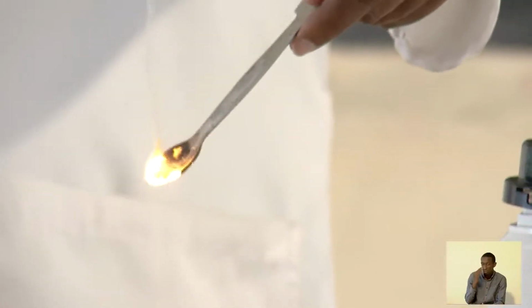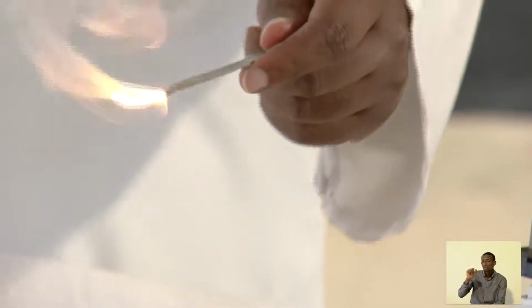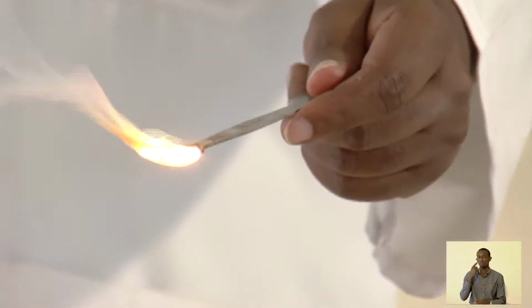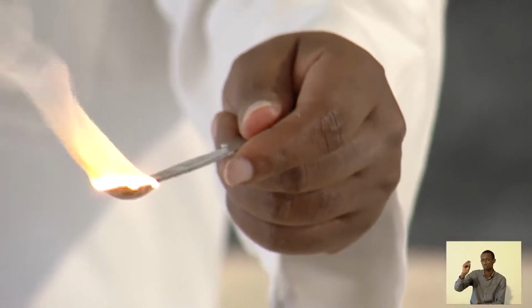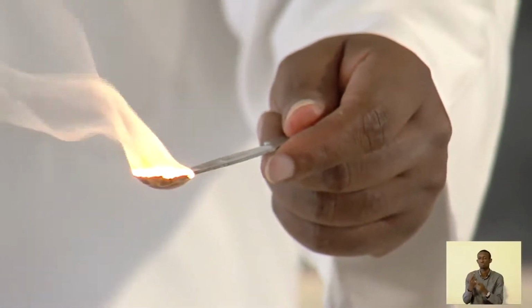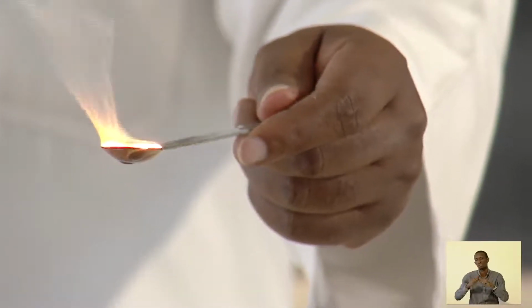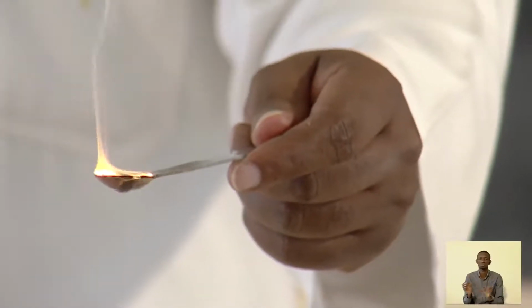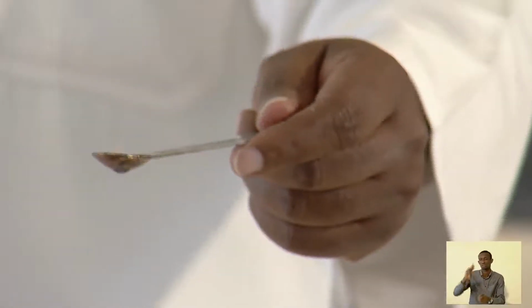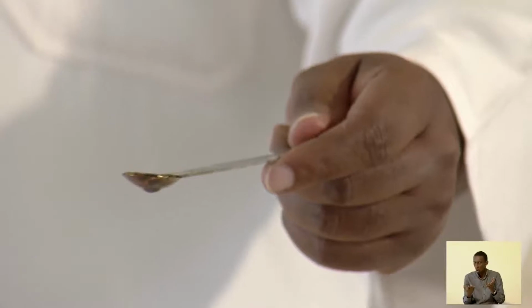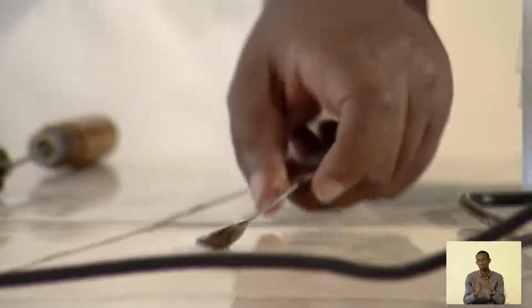Look, that is sodium burning with a yellow flame. Sodium burning with a yellow flame, it looks like this. So, as I said, we don't have more metals of group 1, but for a simple comparison, we can use magnesium to show you how the different metals will have different colors if they can produce those colors.